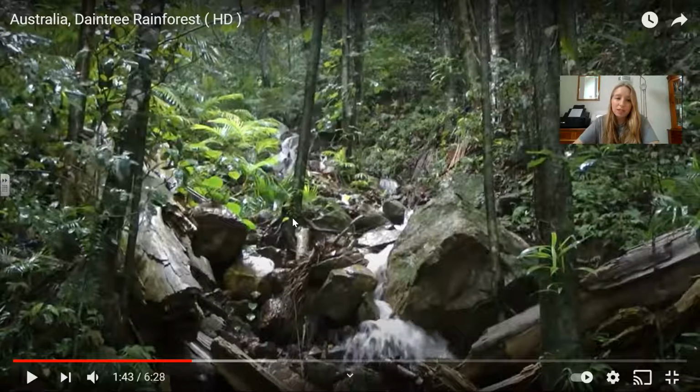I also noticed that there was a lot of rain. There's lots of rainfall in the rainforest, as you can tell by the name. And I also noticed just how many trees there really were. There are thousands of trees that cover the entire rainforest.